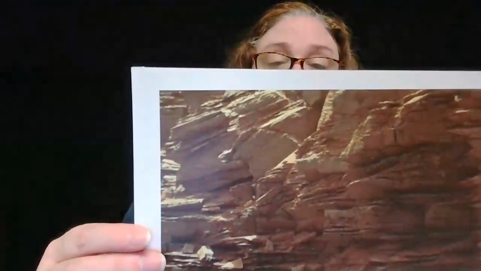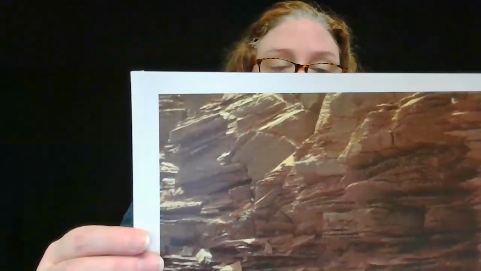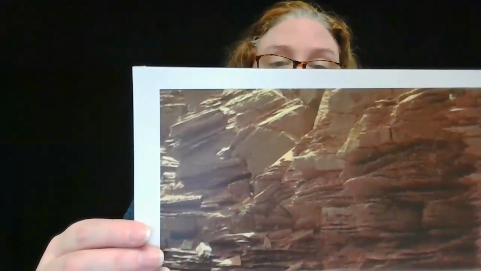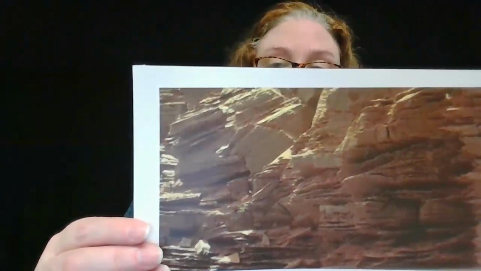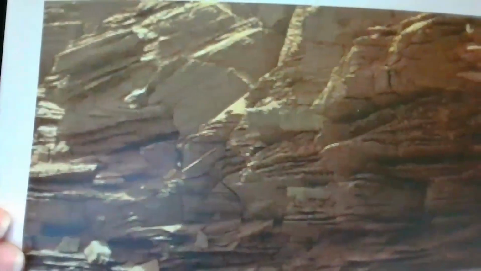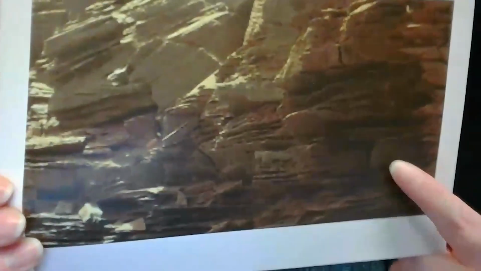Cleavage, the tendency to break in flat surfaces, usually in 1, 2, 3, or 4 directions. This example is of lower Mount Sharp on Mars. We can see that it certainly breaks into flat surfaces. Look at all of those layers.